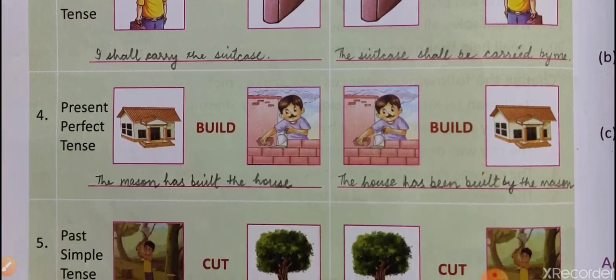Next is present perfect tense. So the mason has built the house. The house has been built by the mason.